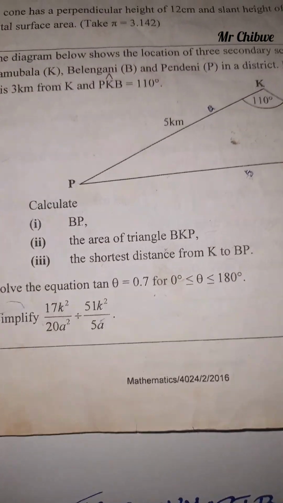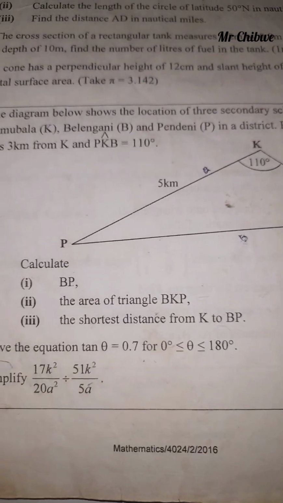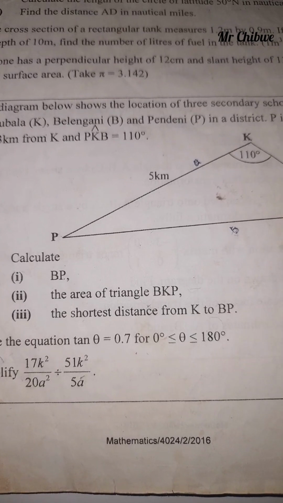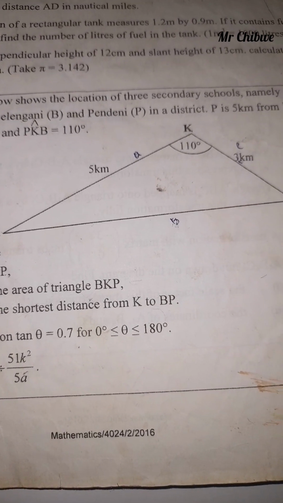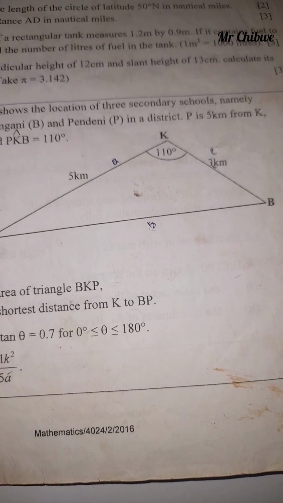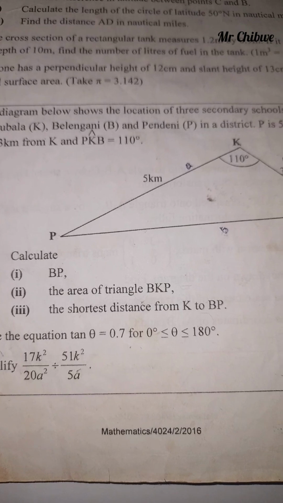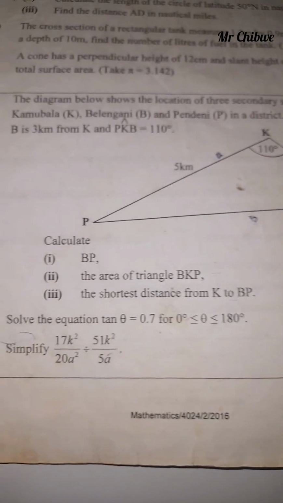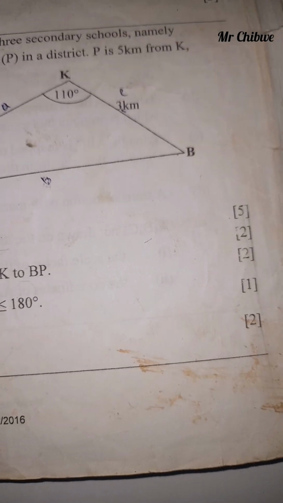The diagram below shows the location of three secondary schools, namely Kamubala with letter K, Welengani B, and Pendani P in a district. P is 5 kilometers from K, B is 3 kilometers from K, and angle PKB is 110. Calculate BP, and this question is 5 marks.